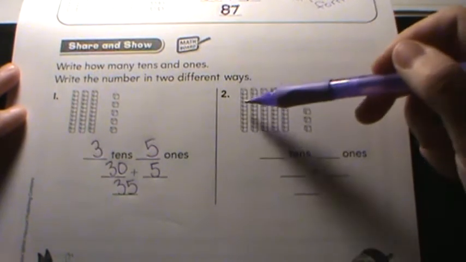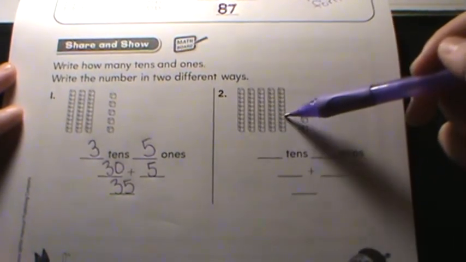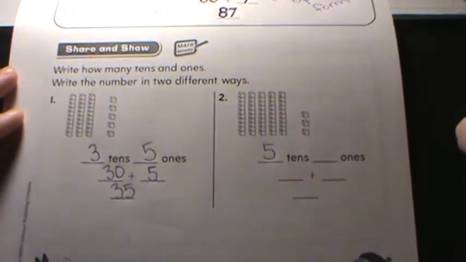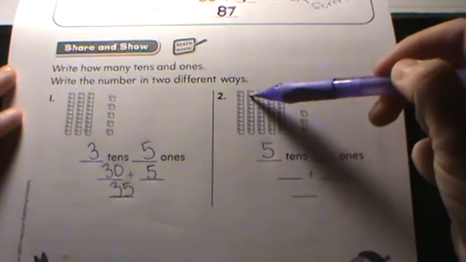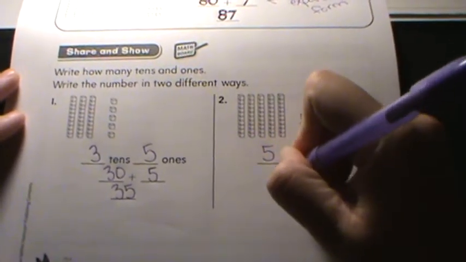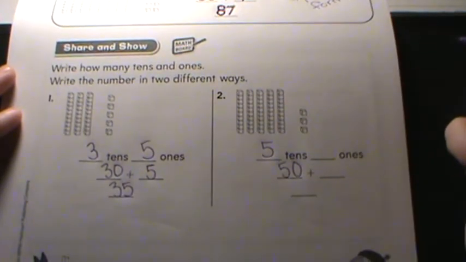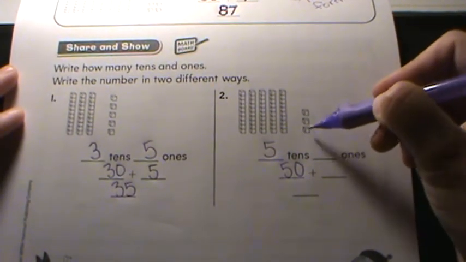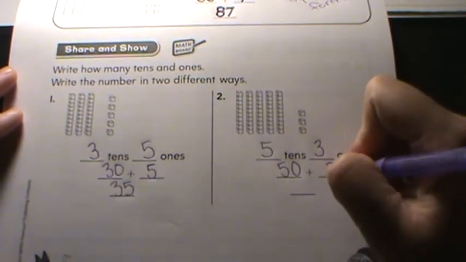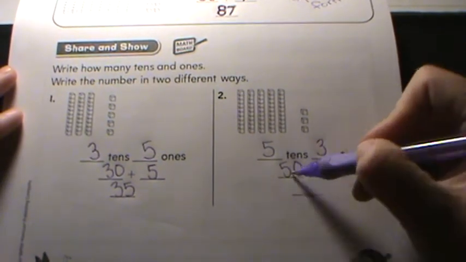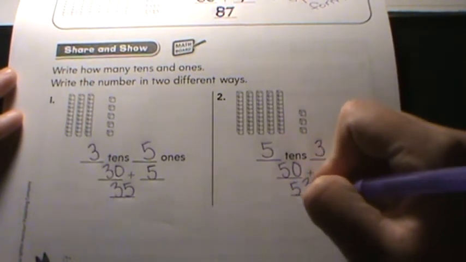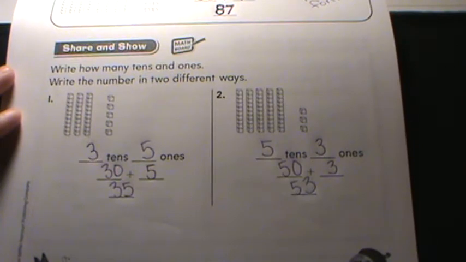Number 2, we have 1, 2, 3, 4, 5 sets of 10, which is the same as 10, 20, 30, 40, 50. So 5 sets of 10 is the same as 50. Then we have 1, 2, 3 ones, which is the same as 3. And 50 plus 3 more is, right, 53.